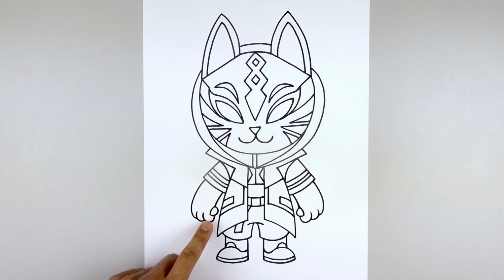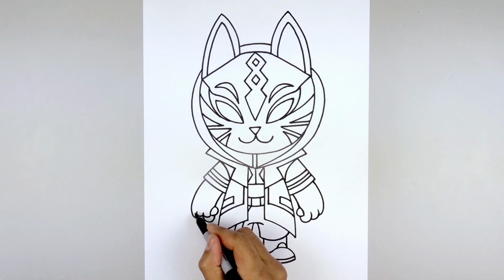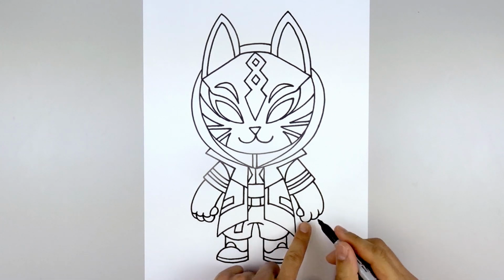Now we're going to go in and separate out the fingers. Starting with the index finger, we'll curve down and up. Do the same thing to the rest of the fingers, and the same thing on the right side.